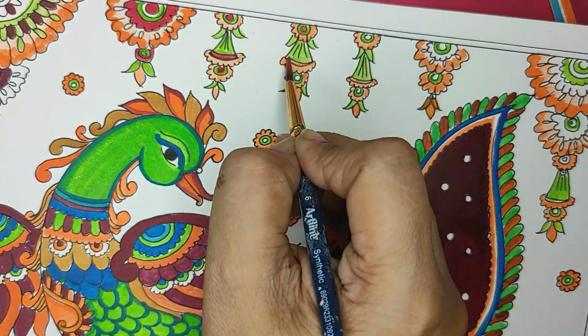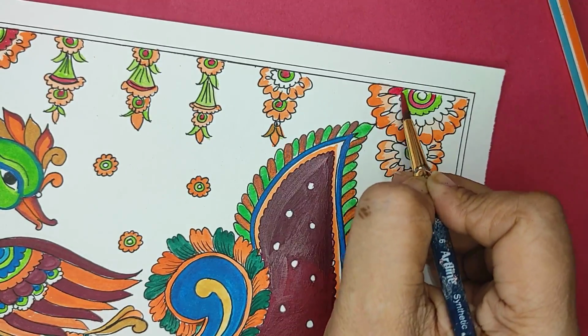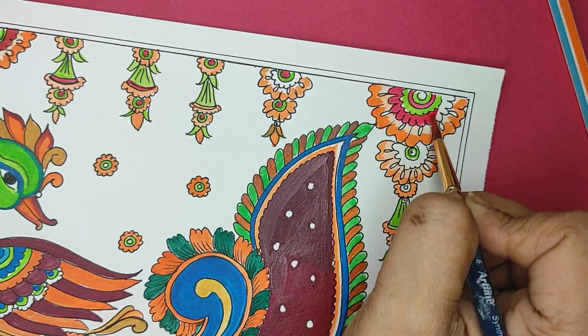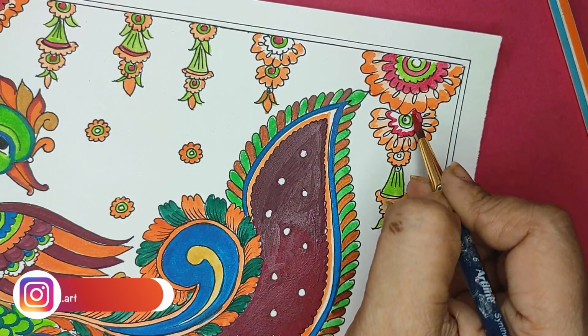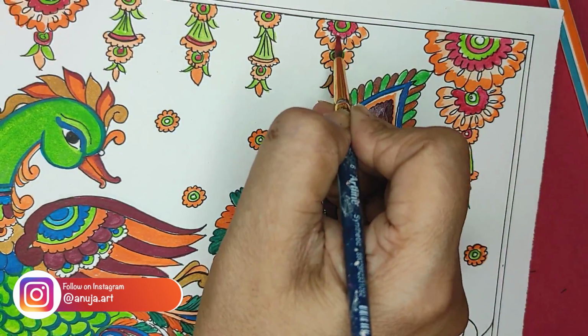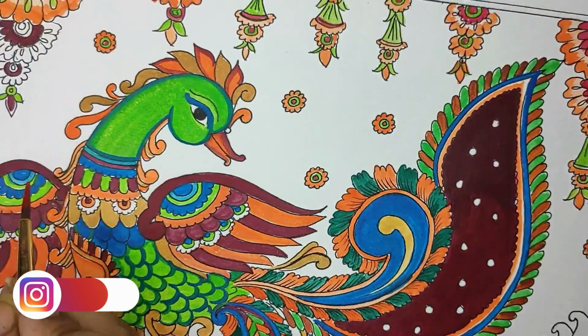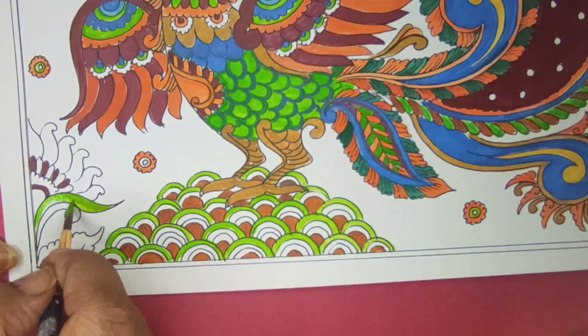When we do the picture, my idea is always to keep the motif very bright and the background a little subtle so that the attention draws on the motif. Here also I have tried to create a little subtle hangings on the top and very dark and contrasting colors for the peacock.